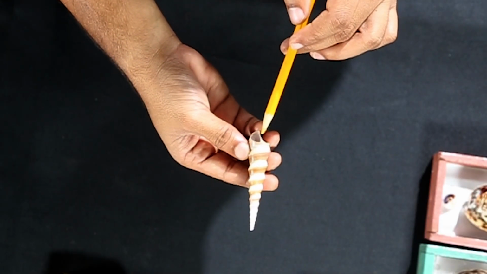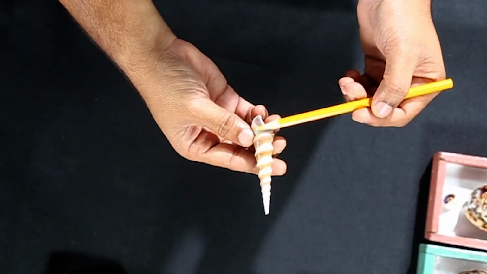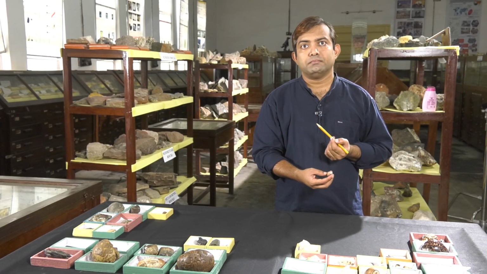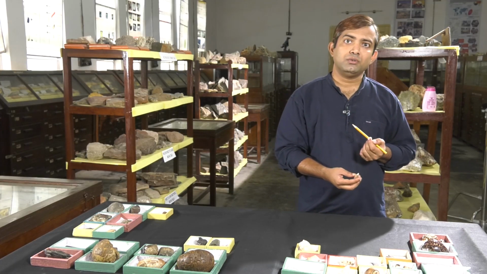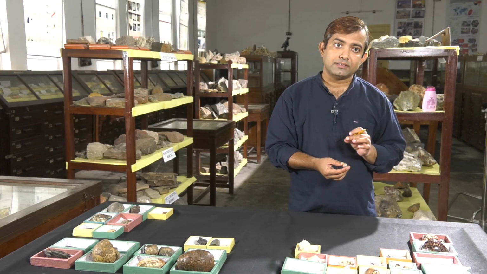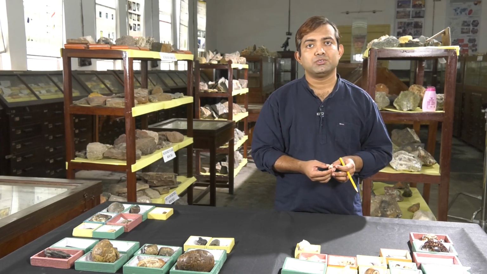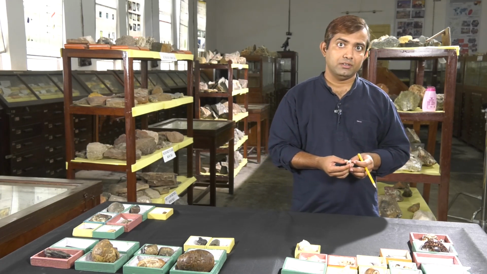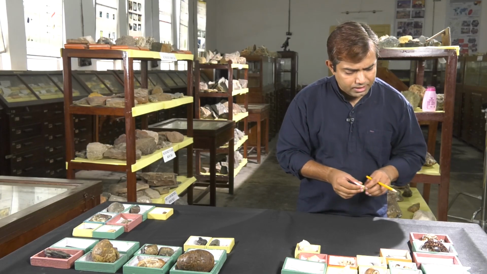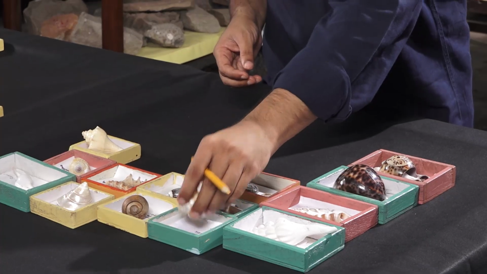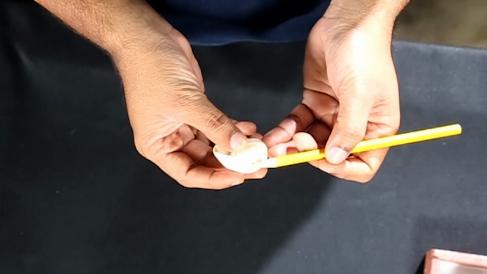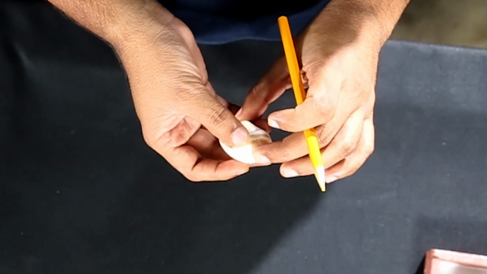Compared to the body wall, the spire is much larger. So, what anyone must do is find out the ratio of the spire and the body wall, and this is a very important characteristic feature to be mentioned, to be identified, to be used in the identification of a gastropod. Like the other way, if I show you, here you see the spire is very short and the body wall is very large.